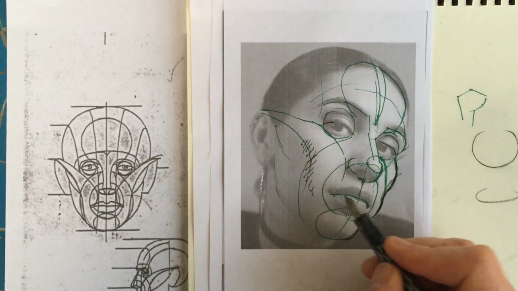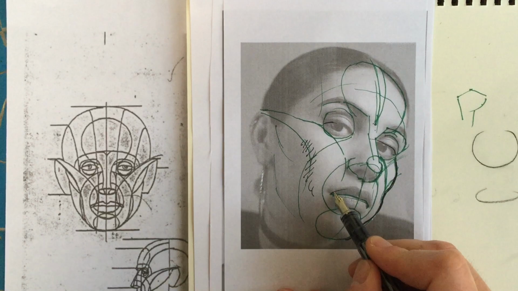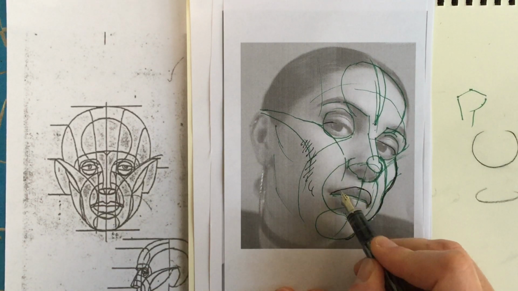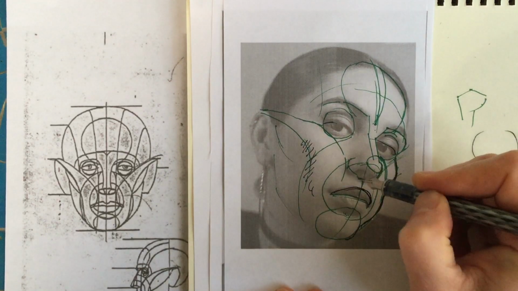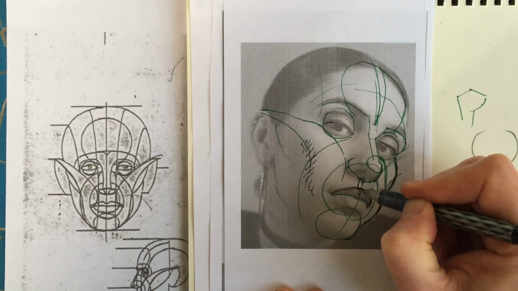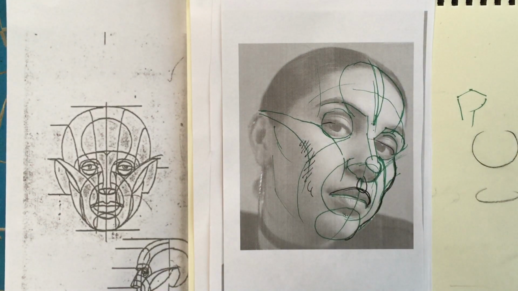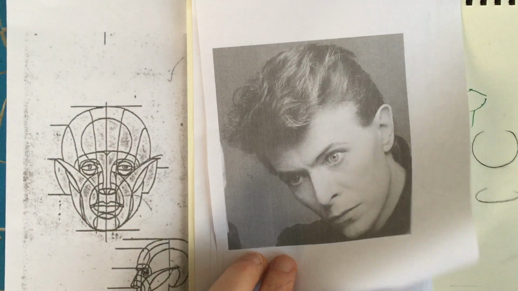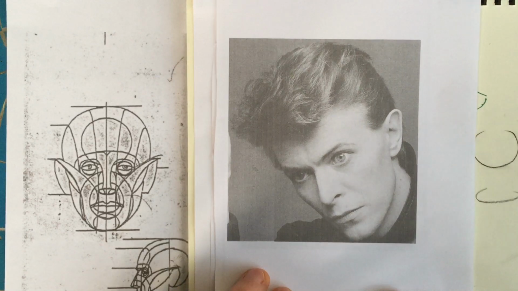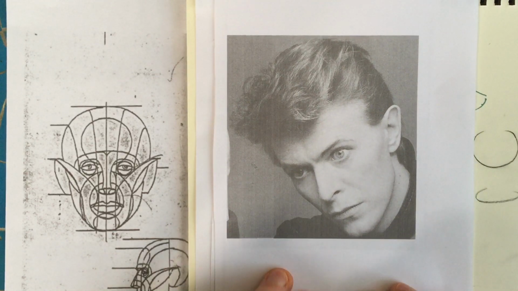That way, this is going to be an arcing line that way back in space, and then this rhythm chops it so we get a realistic lip there. We'll do one last one. I hope this helps a little bit, you guys. We'll do one last one with our man David Bowie.